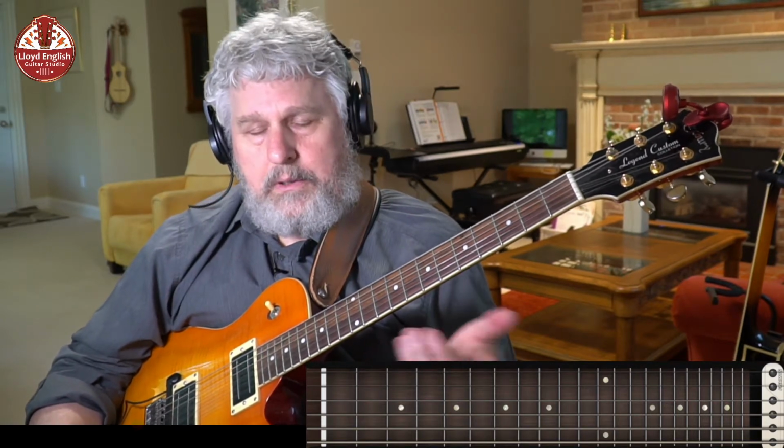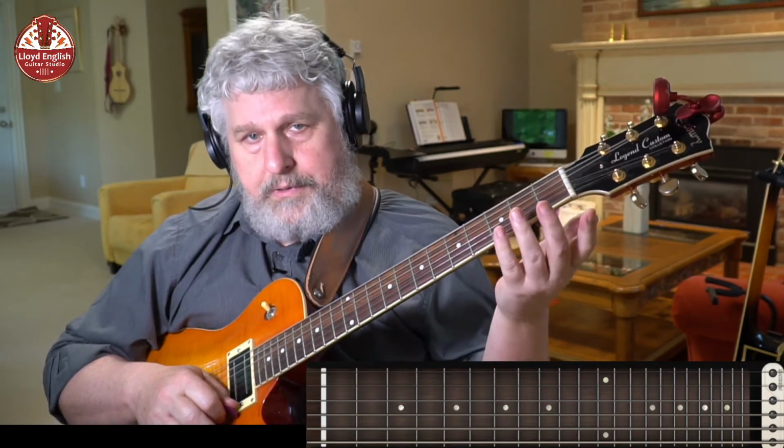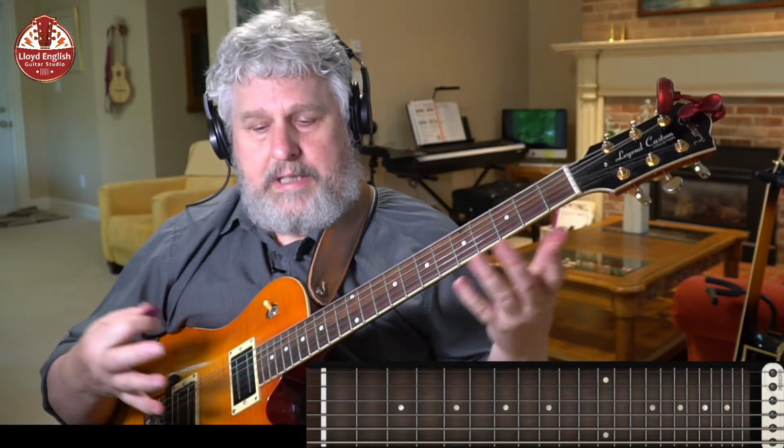Today we're looking at the dominant 7 chord, and when I say we're looking at a dominant 7th chord, that doesn't mean just pictures of a dominant 7th chord. We're going to take inversions of that chord up and down the fretboard, so you have a complete view of that chord.